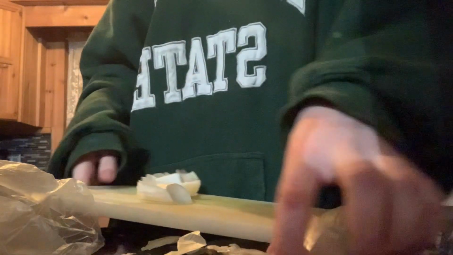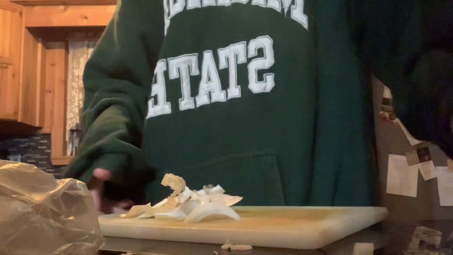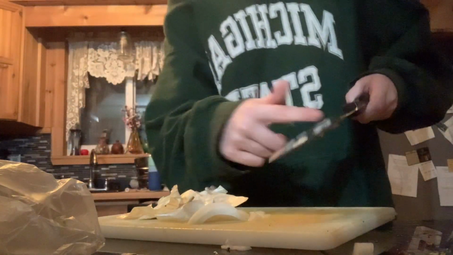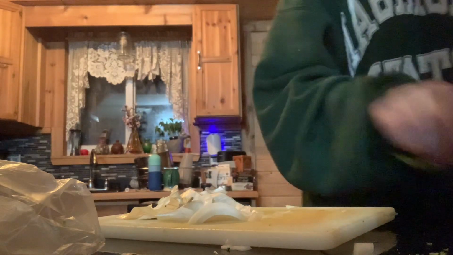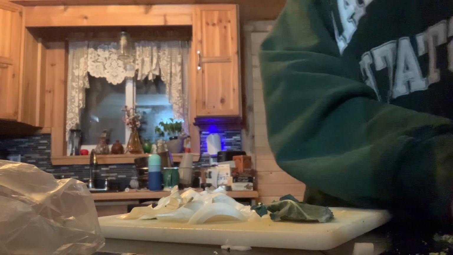Now we're just gonna throw away the rest of our scraps because we do not currently have a composting thing set up.